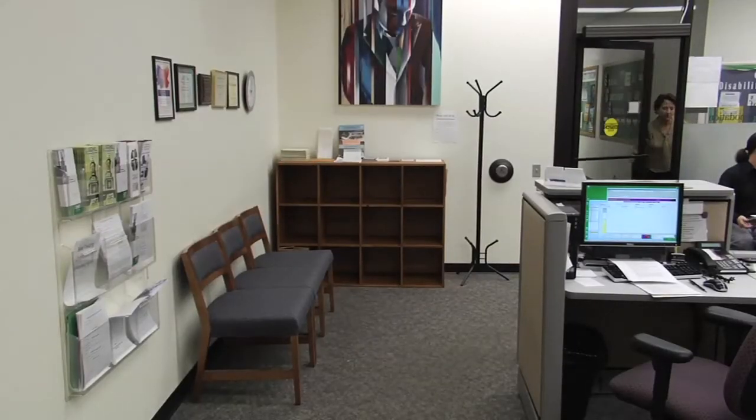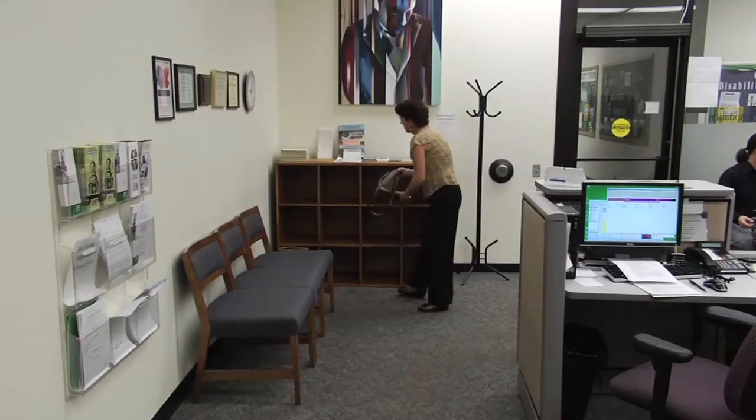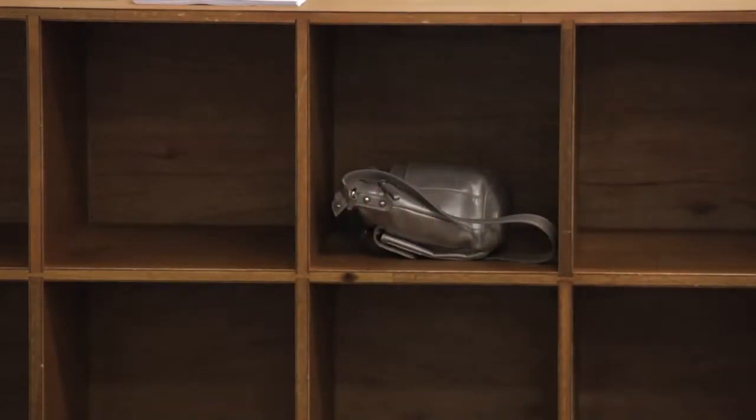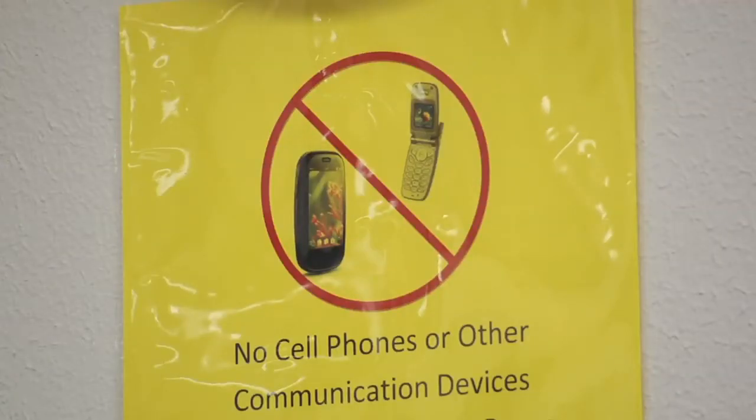The student arrives at their scheduled time. They take their personal belongings and put them into the cubby holes that we have at the front of the office. Anything that's not approved for use during the test needs to go in there, including cell phones, personal communication devices. Next, the student will get started in the testing station.